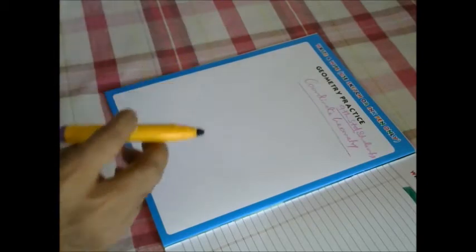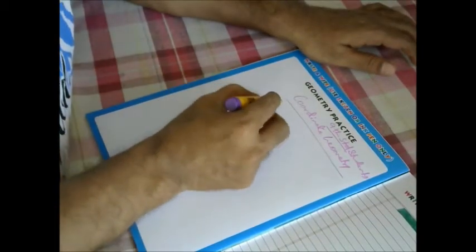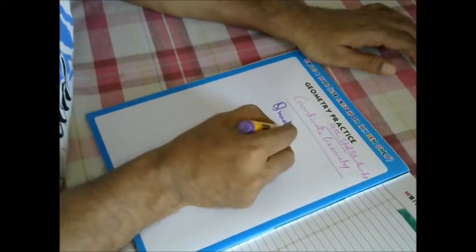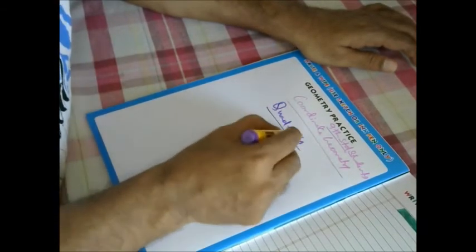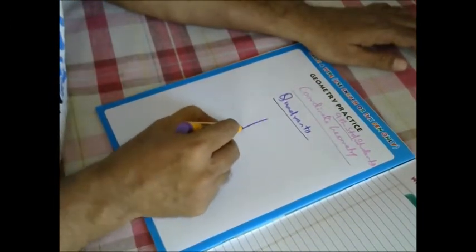Let us have a discussion on quadrants. So you have understood what a coordinate is. Coordinate is a plane.